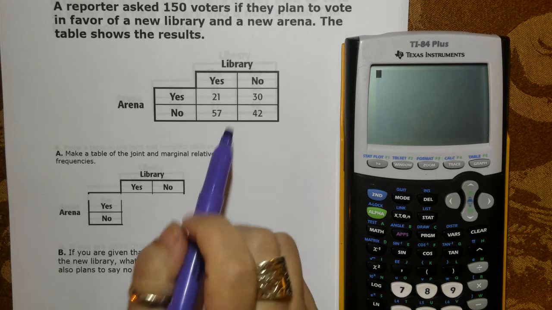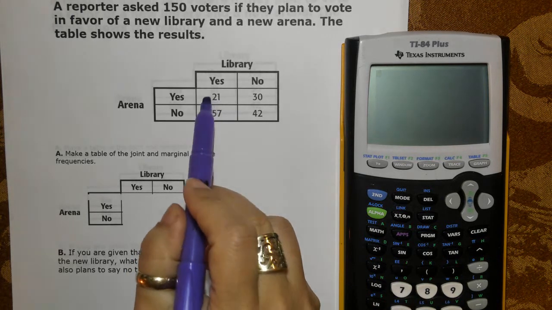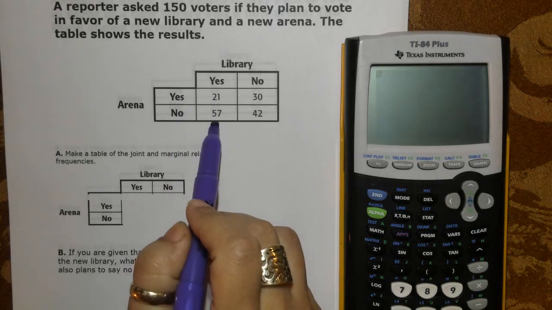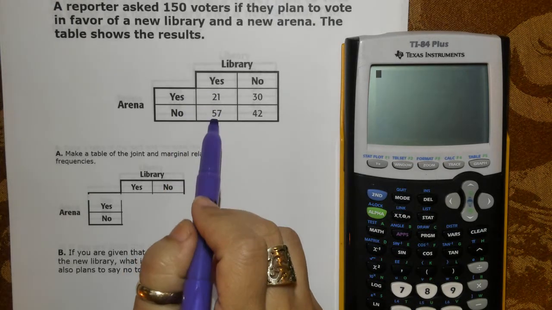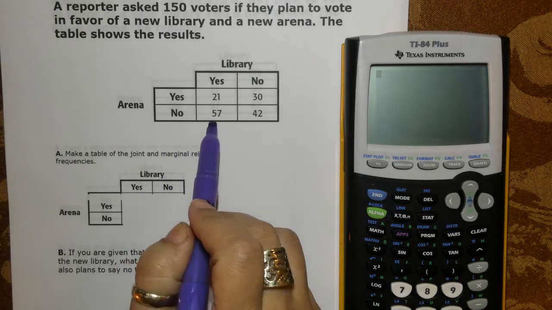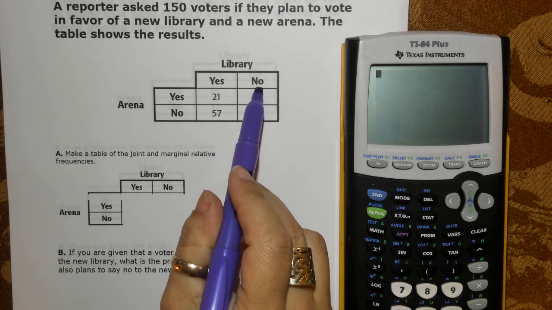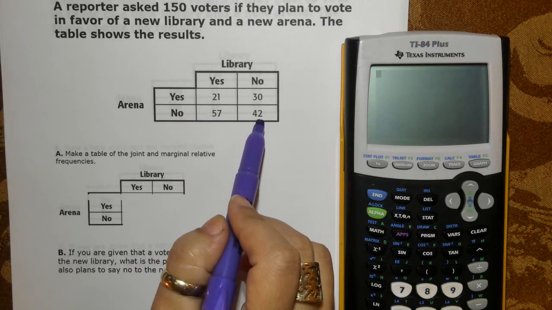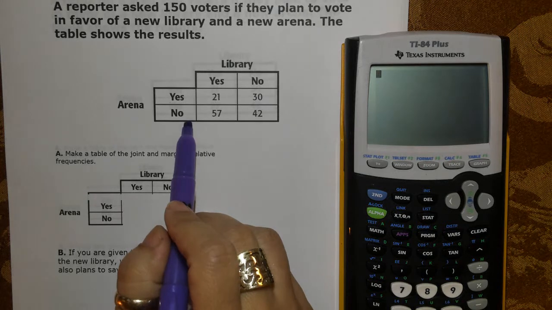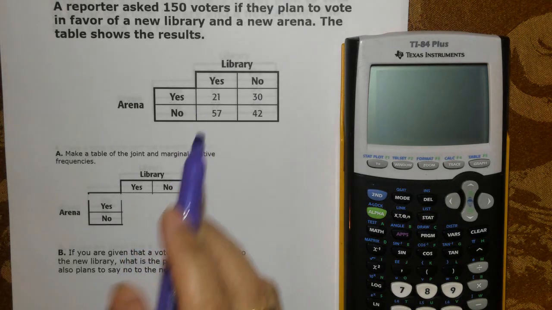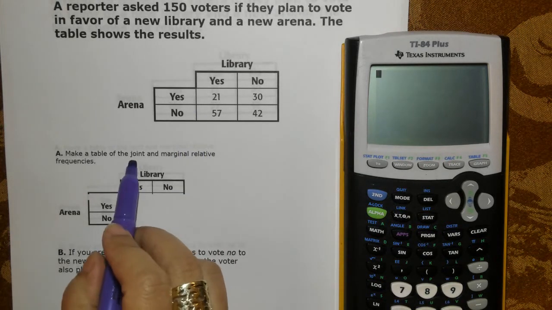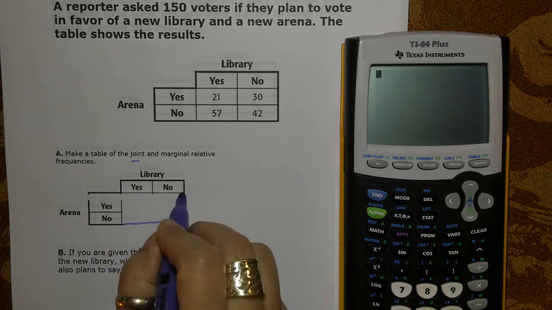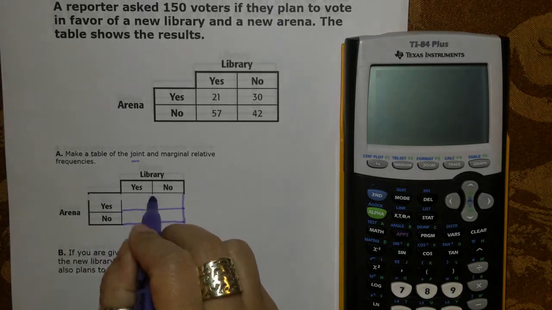Okay, so if we look at this table, these people in this cell said yes to a library and yes to an arena. 57 people said yes to a library and no to an arena. 30 people said no to the library and yes to the arena. And 42 people said no to the library and no to the arena. So we're going to start with joint relative frequencies. So how we find those, we create a new box.